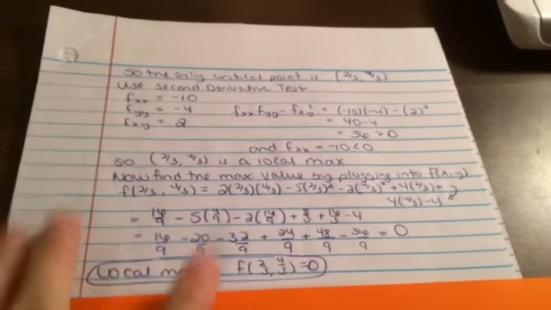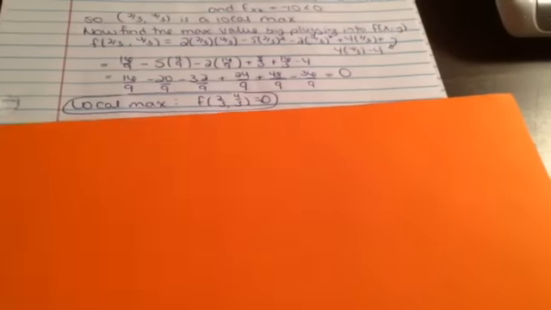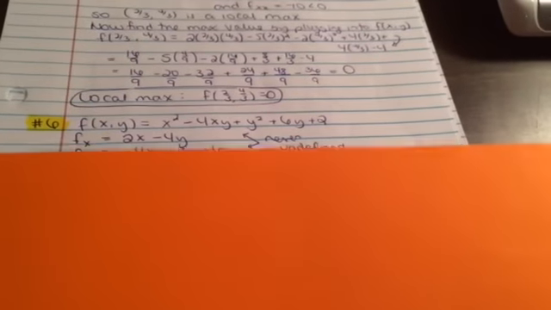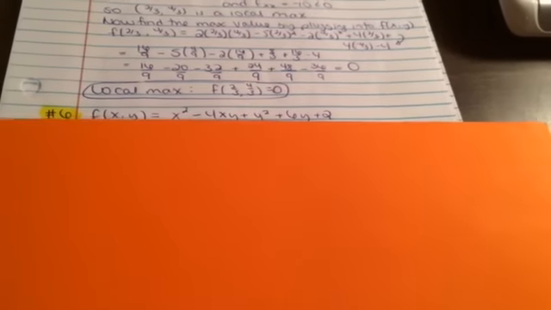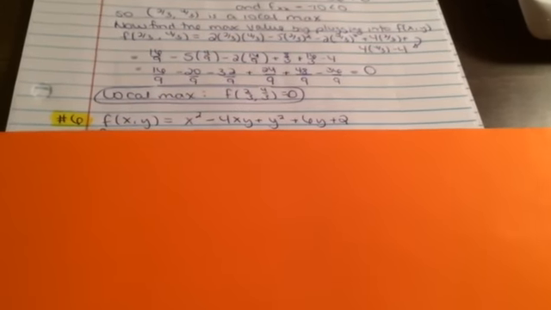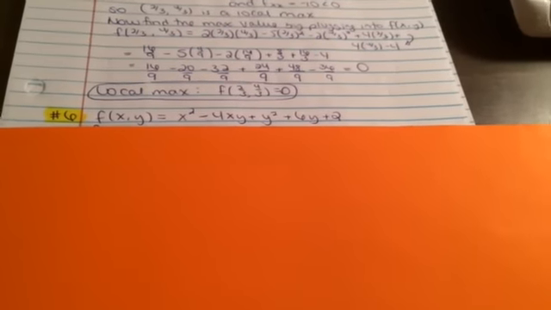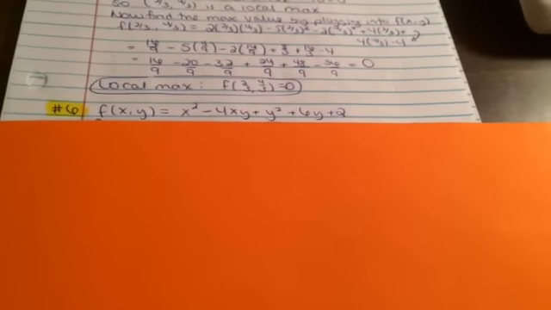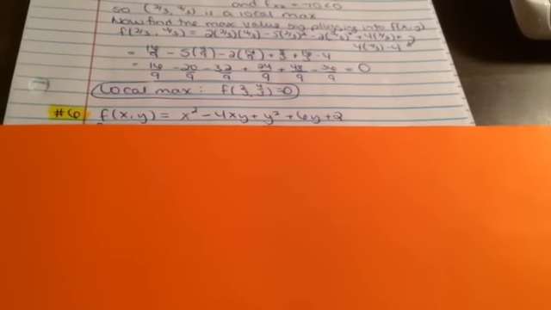All right, so that's example number 1 of local max and min. We're going to try another one. So if you want to, hold on. Yeah, try this one by yourself. This one's the same in that it's linear. Some of them get a little more complicated, so I'll walk you through those. But go ahead and pause the video and try this one by yourself.